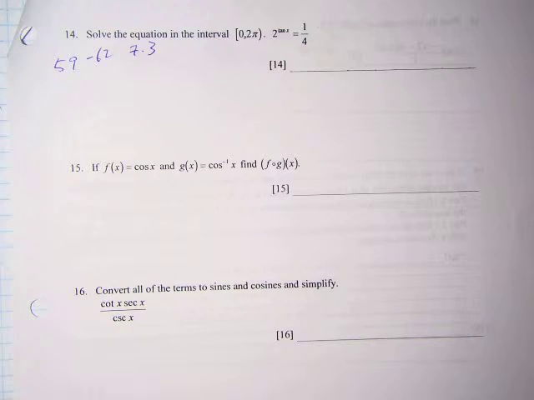Okay, one more video on this section, section 7.3. We're looking at practice test number 14. We have to solve the equation on the interval between 0 and 2 pi. Okay, we got an exponential. We had a similar problem like that on number 2. 2 to the tan x power equals 1/4.